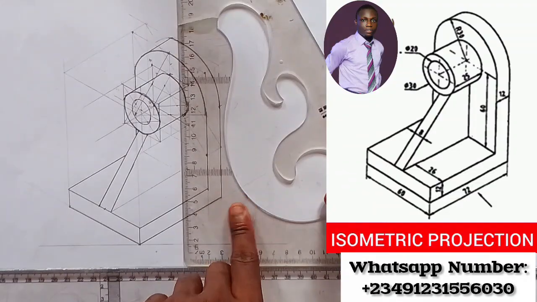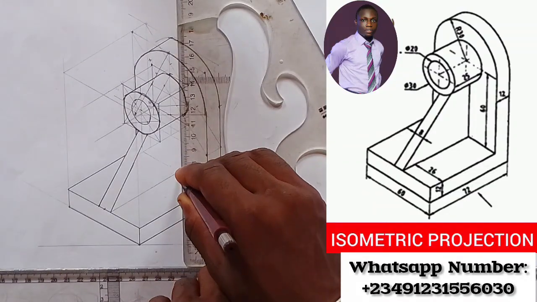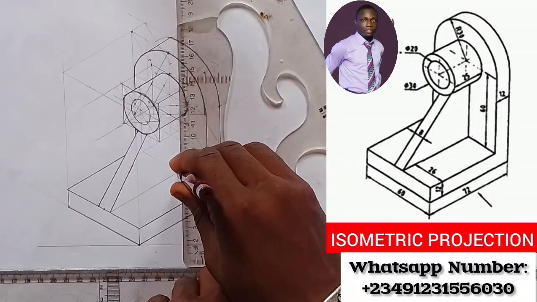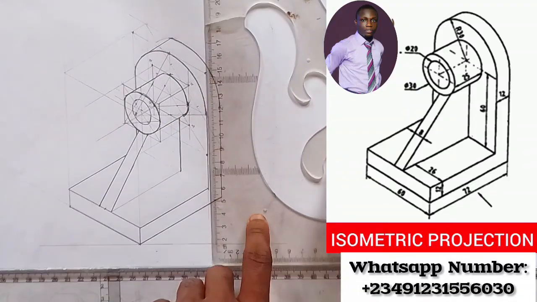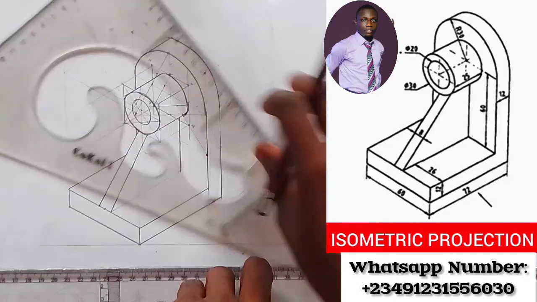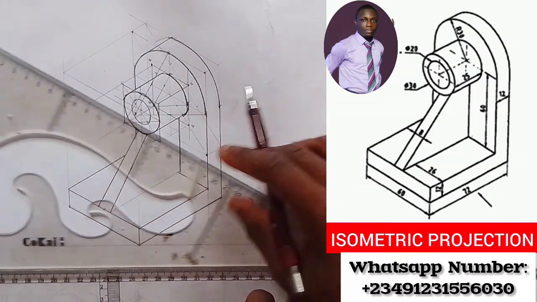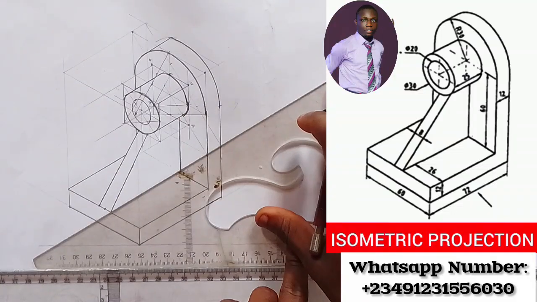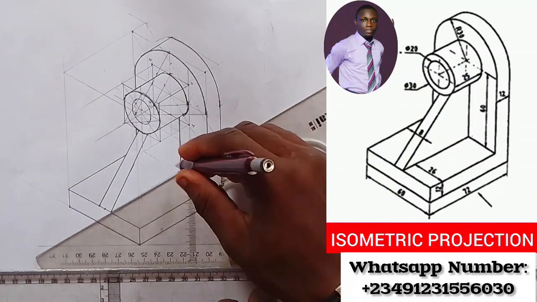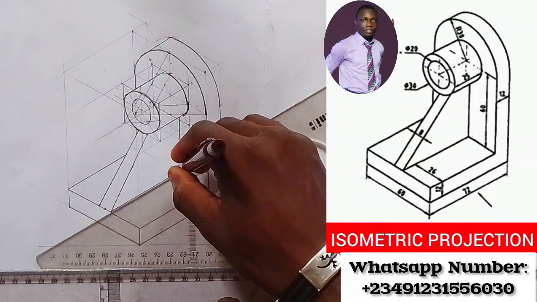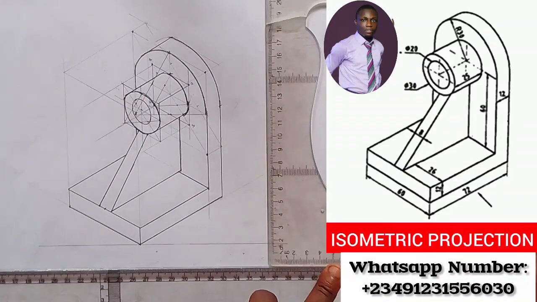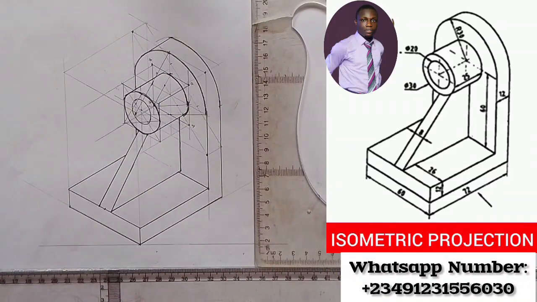Such that I'll just come here, take it upward, right? So from here, I'll take in this part now, and then I'll close here up. So we have successfully reproduced that figure you are seeing at the right hand side of the screen.